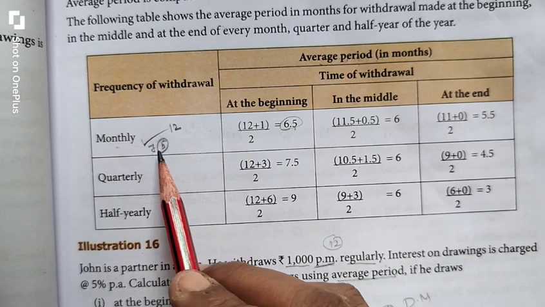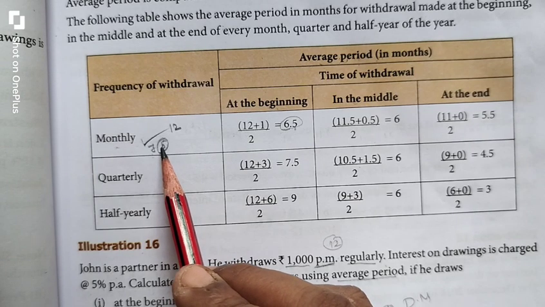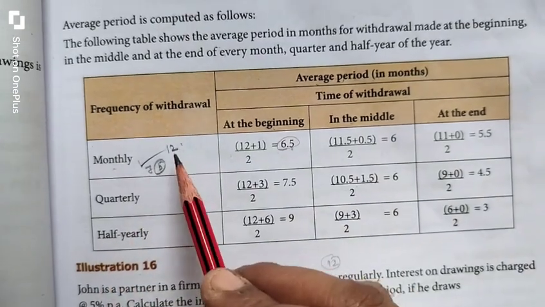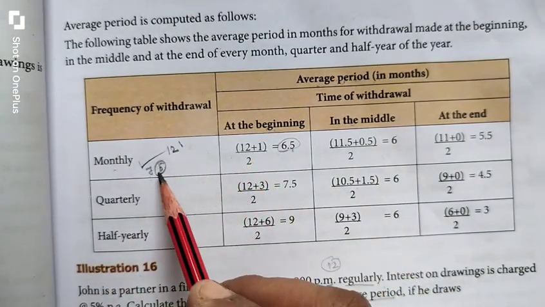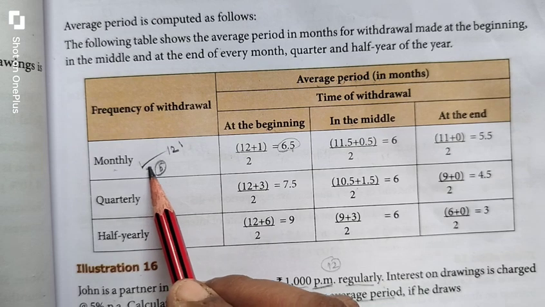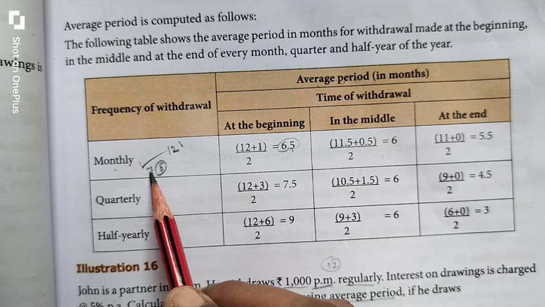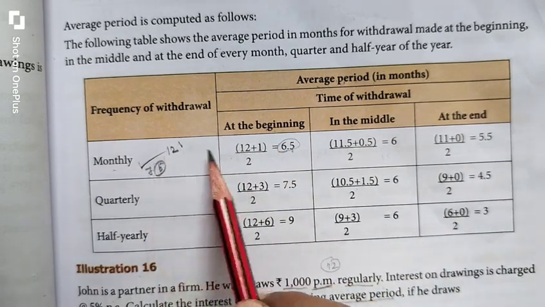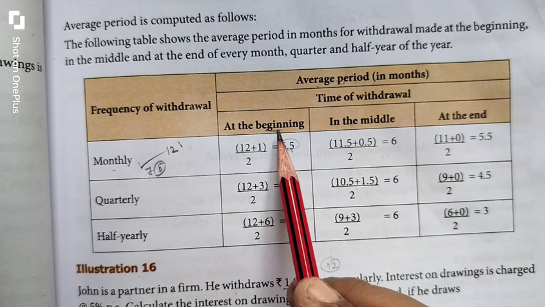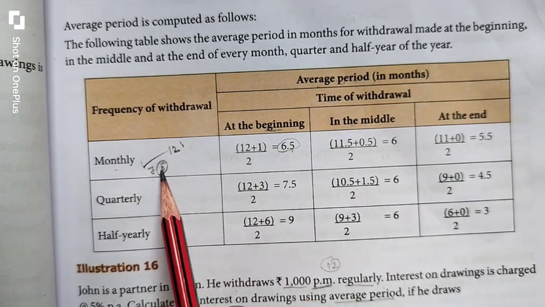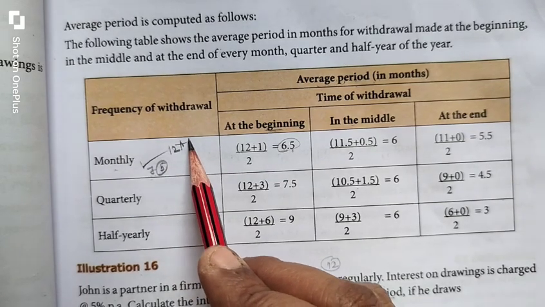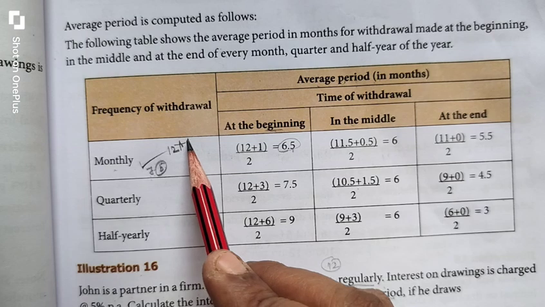So if he takes drawings at the beginning of every month, John has to pay the interest including that month also. If he takes in January, he has to pay interest for the drawing taken in that January month, because he has taken the drawing at the beginning of the month.